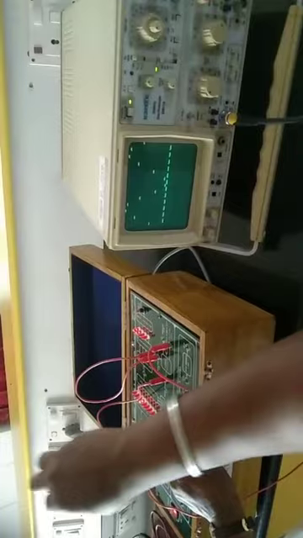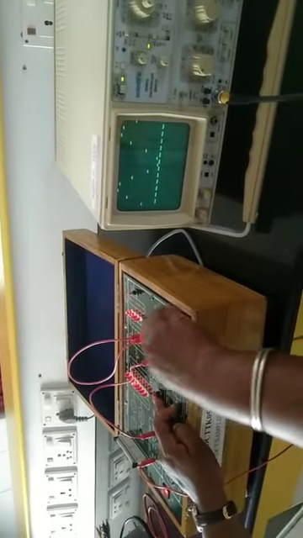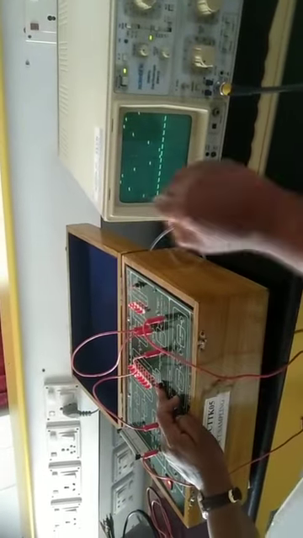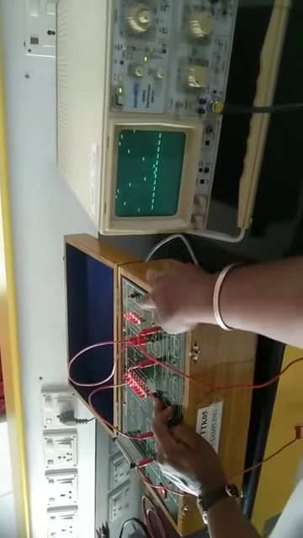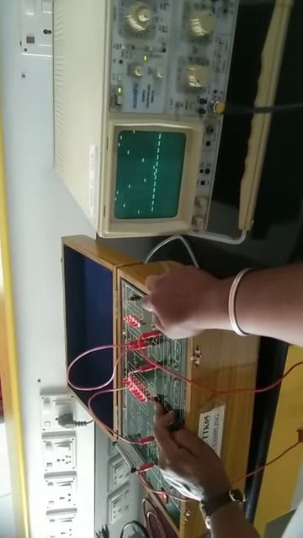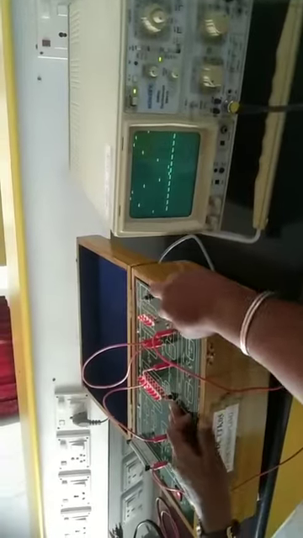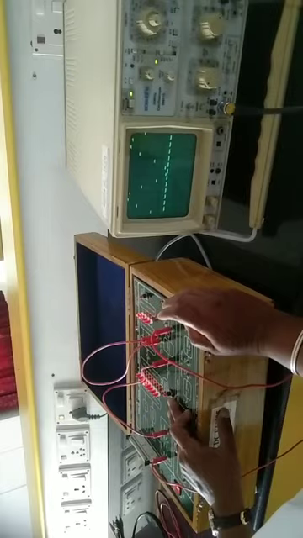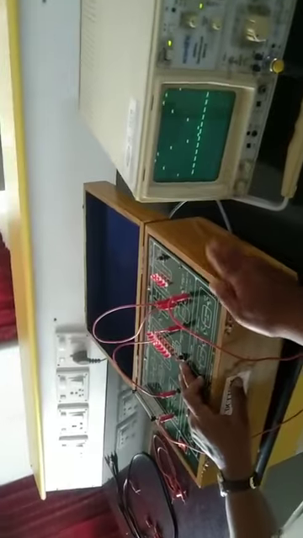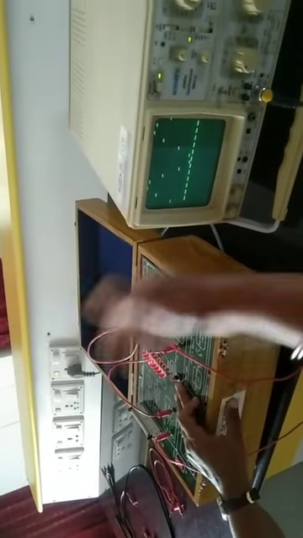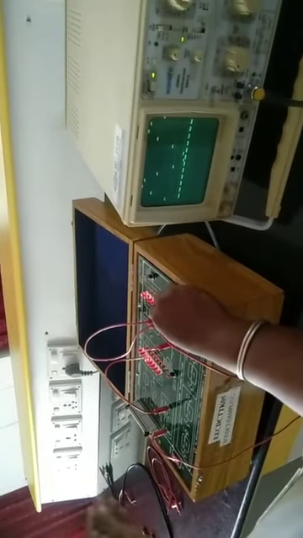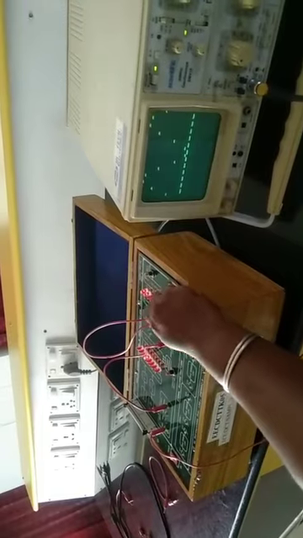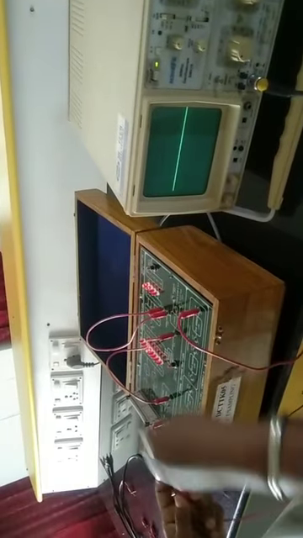From the sample and hold experiment, we can measure three varieties of output. One is the sampled output, the second is the sample and hold output, and the third is the flat top output. Next we have to do the reconstruction. Reconstruction means we have to get the original signal again from the sampled input signal. So we have to make the connection like this.